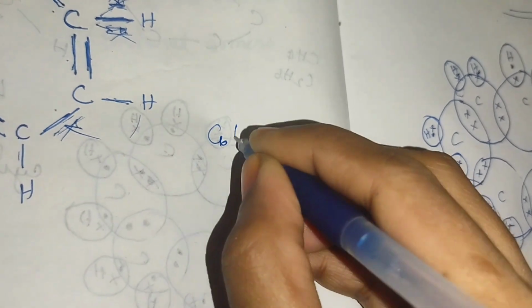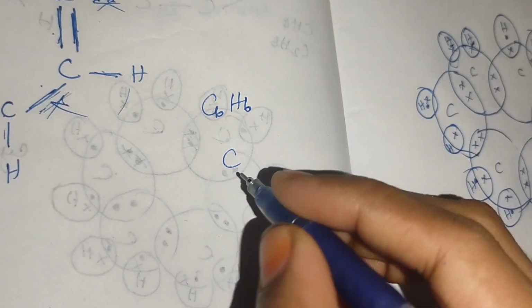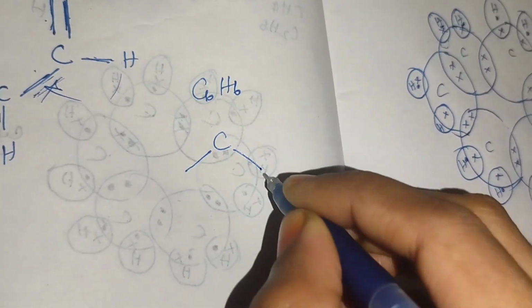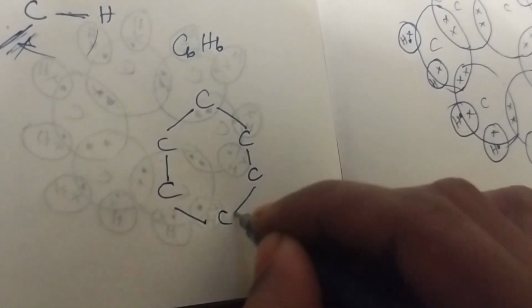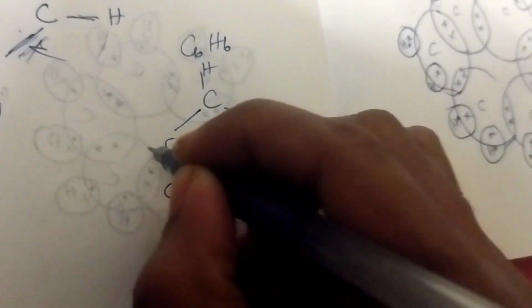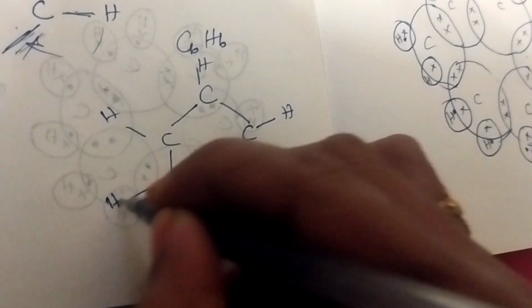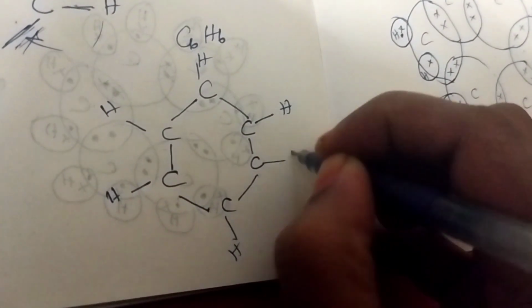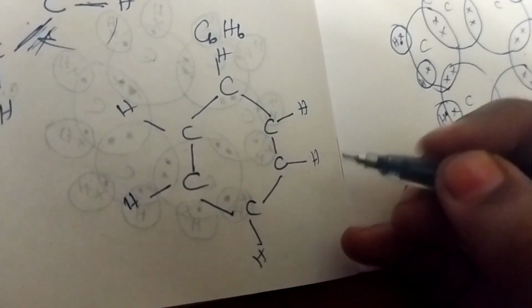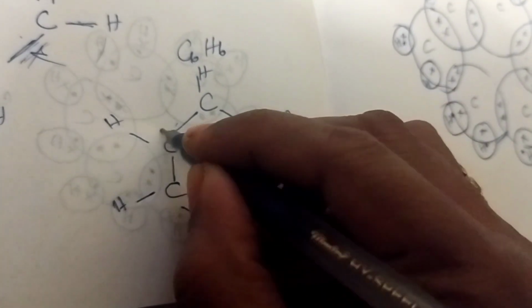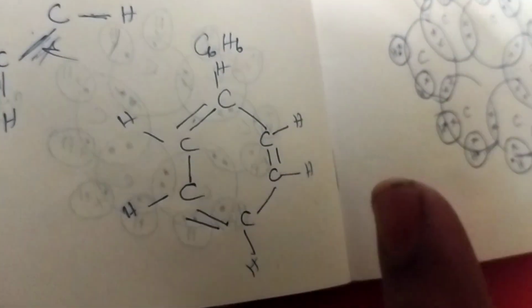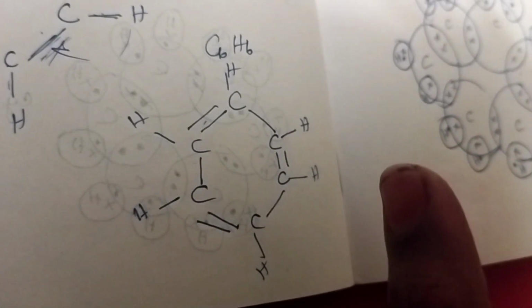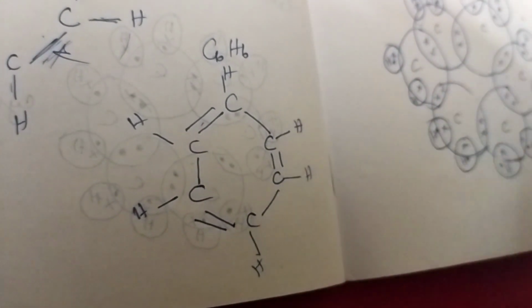For benzene, formula C6H6, there are 6 carbon atoms: 1, 2, 3, 4, 5 and 6, and only 6 hydrogens: 1, 2, 3, 4, 5 and 6. Now for valency completion, I am writing double bonds here: 1, 2 and 3. Now check, everything is completed perfectly. So this is the structure for benzene. Thank you.